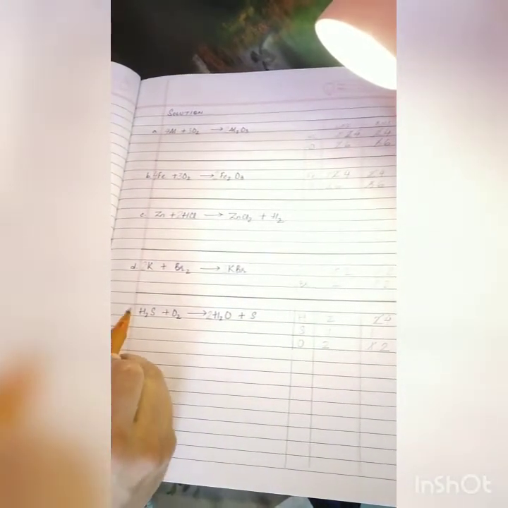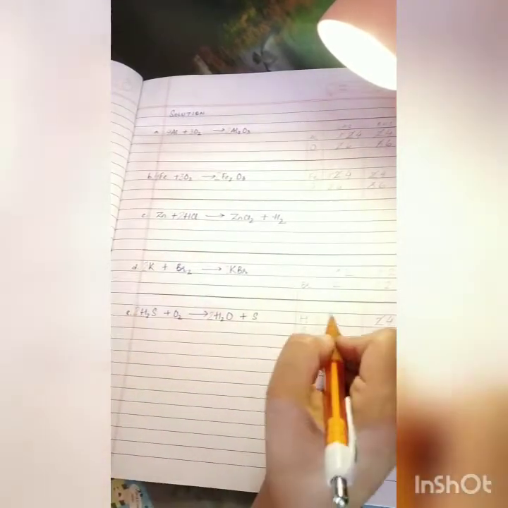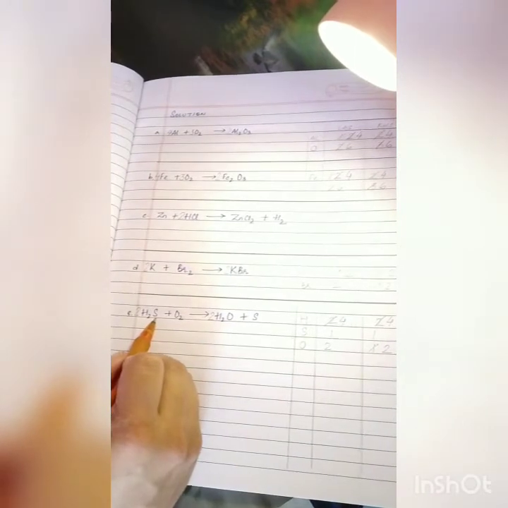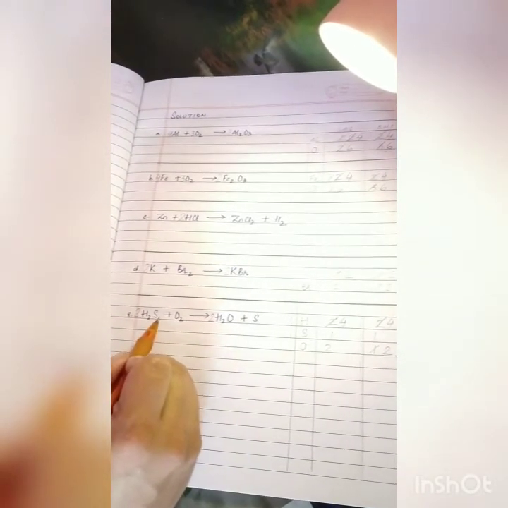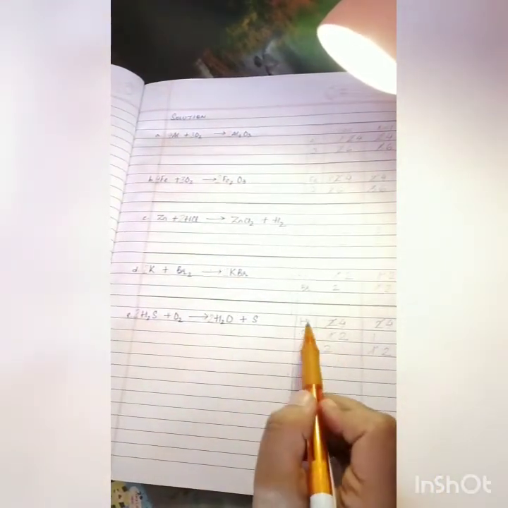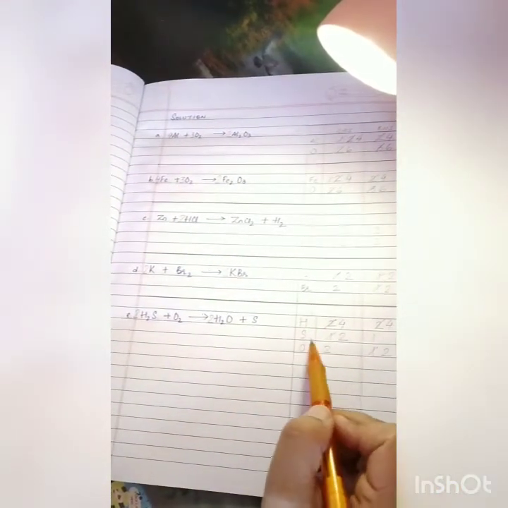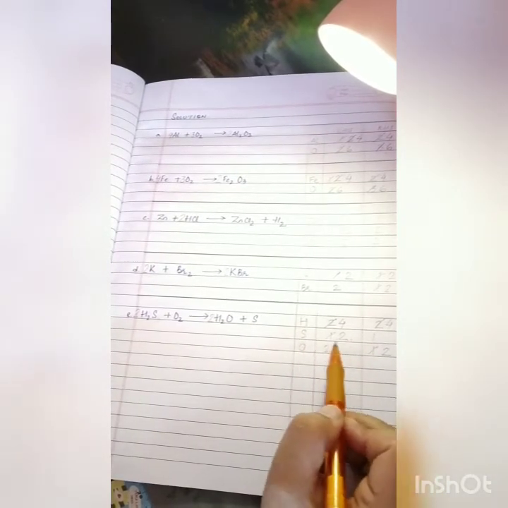2, how much makes 4? 2 2s are 4. But here what is also there? Sulfur, S. So this 2 is also meant for S. Nothing means 1 is here. 1, 2s are 2. So sulfur becomes 2. Let's see the column here. H 4 and 4, S 2 and 1, O 2 and 2.